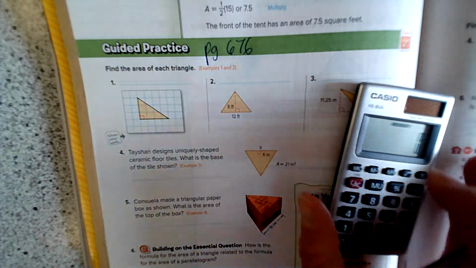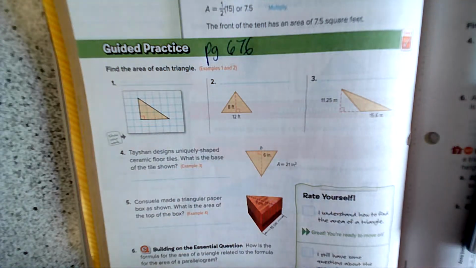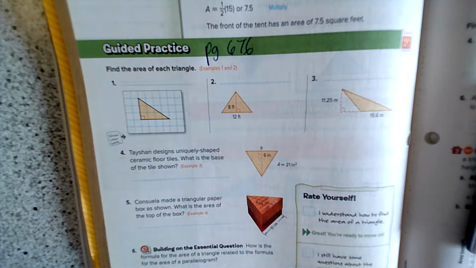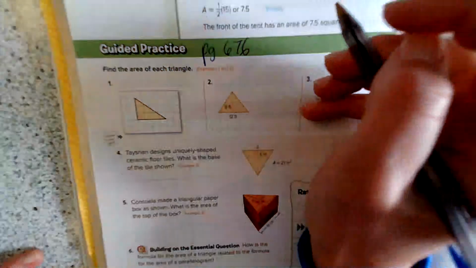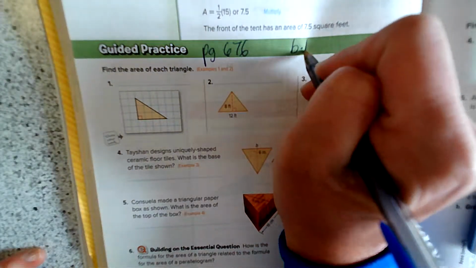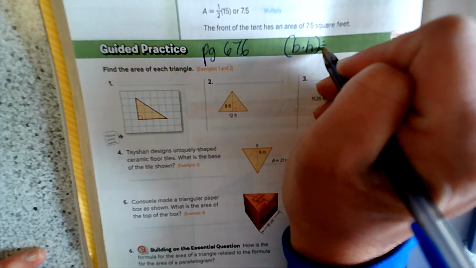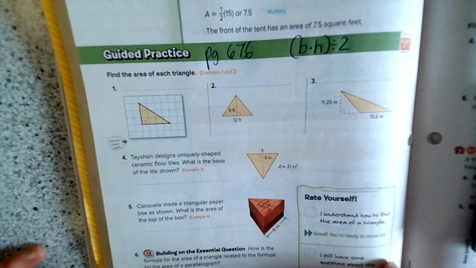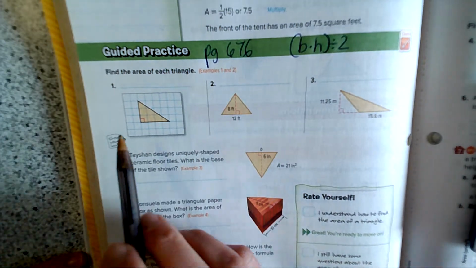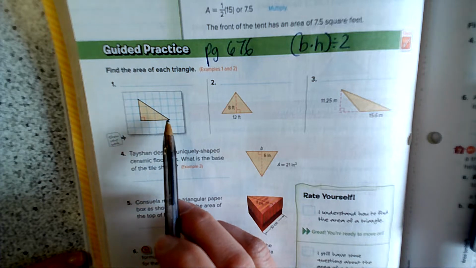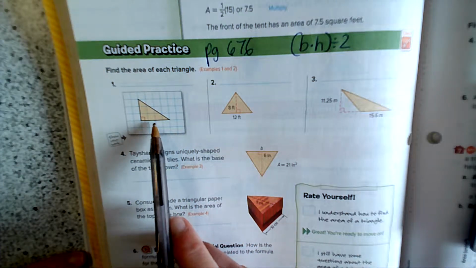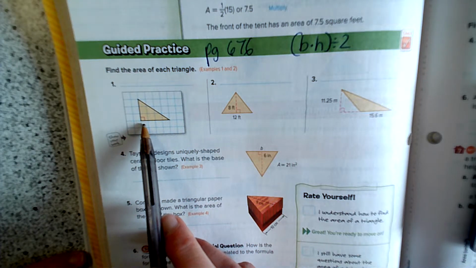Okay, so as in the video, you were shown a formula that gives you the area of a triangle. The area formula was base times height, and then you divided that by 2. So we're going to do that for number 1, 2, and 3. Number 1 is on actual grid paper, so we have to count the spaces. That's the base. So let's look for the base.